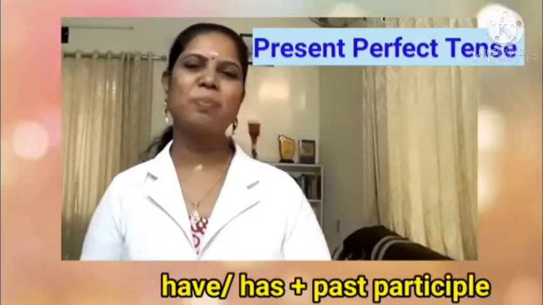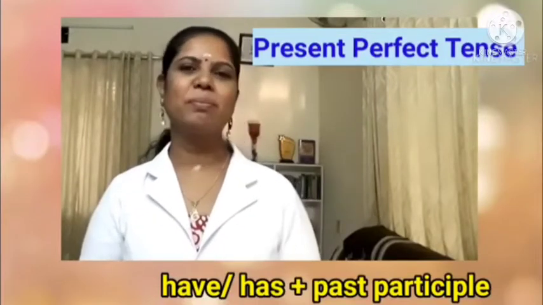So an action that happened in the past has some connection in the present, has still some effects in the present. In order to show such actions, we use present perfect tense. And what is the form? It is have or has plus past participle of the main verb. Have is used with plural subjects like I, we, they, and has is used with singular subjects like he, she, it, and all. Okay.